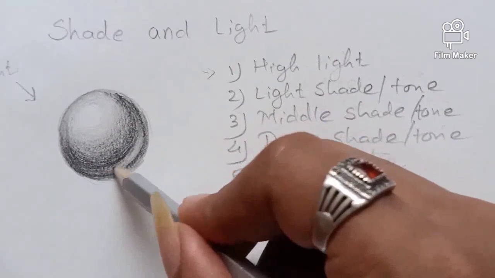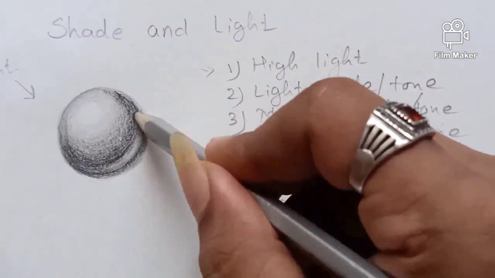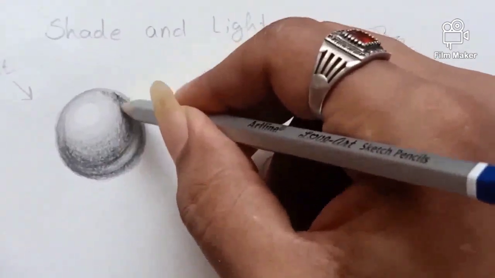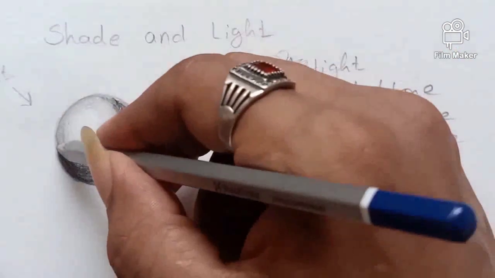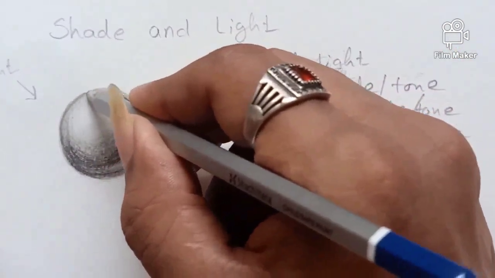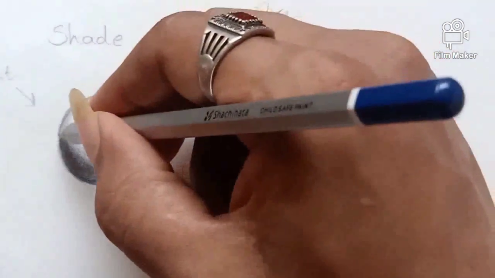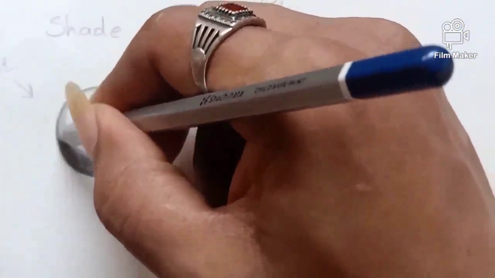You can utilize 2B if you want. And you can go for simple outlining for making the shape in a proper way.